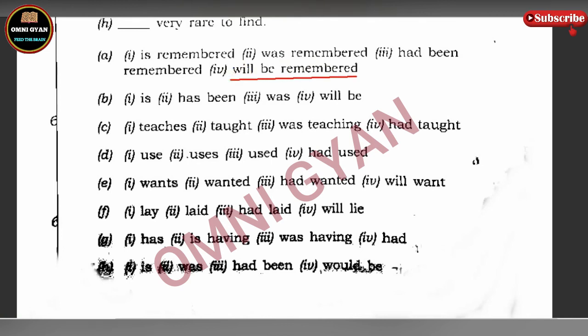All right, I'll mark the correct answers for you once again. First is will be remembered, second is was, third is taught, then used, then wanted, then laid, then had, and then is.